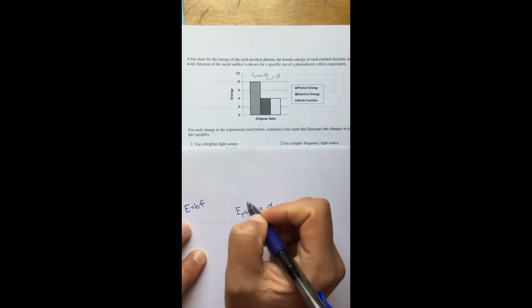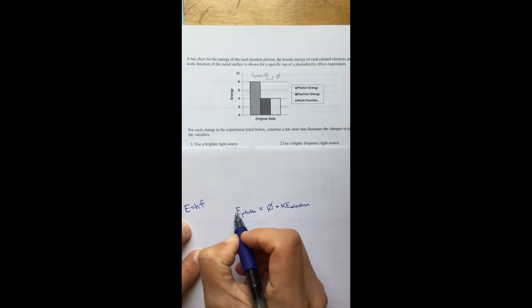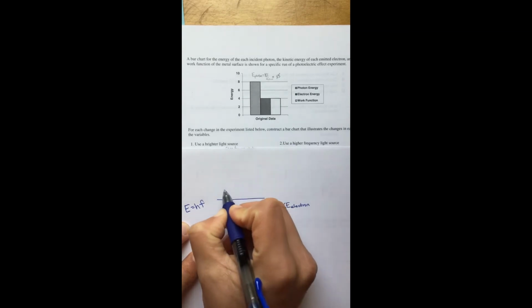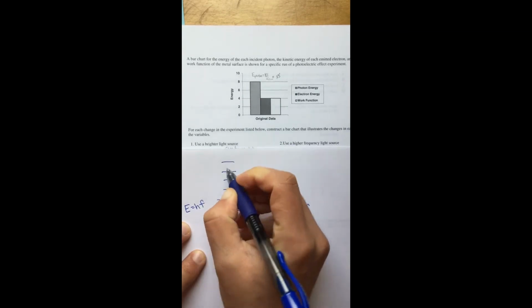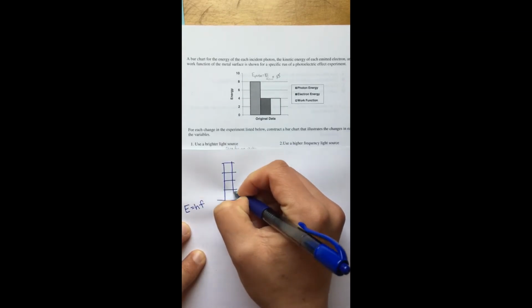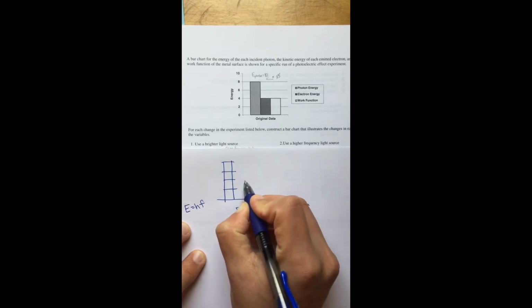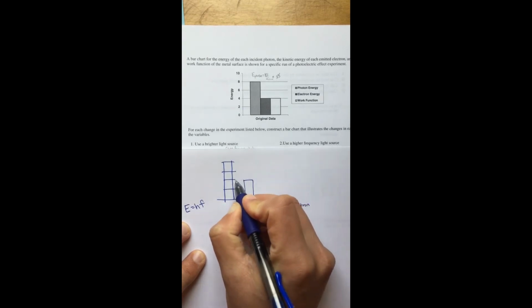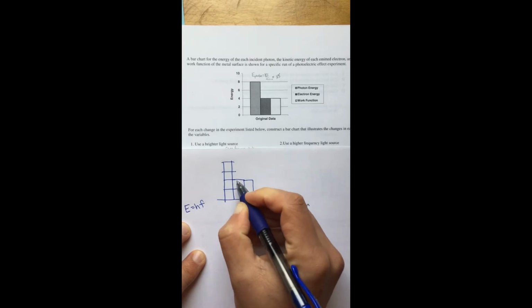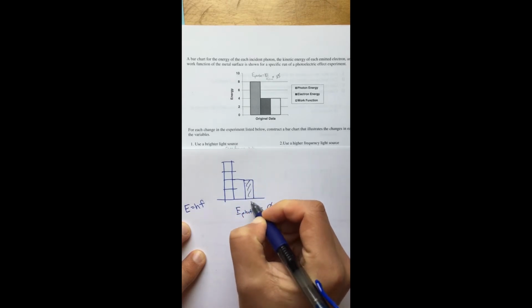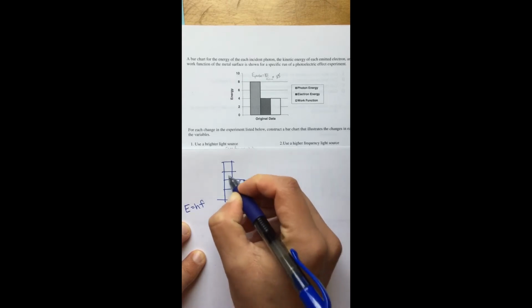So for one photon, if you had 4 blocks before, we're still at 1, 2, 3, 4, since the frequency hasn't changed. The work function doesn't change. So that means the electron still has the 2 blocks, which you add to the work function to get the 4 blocks for the photon energy.